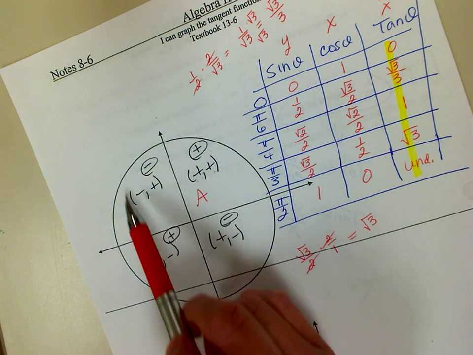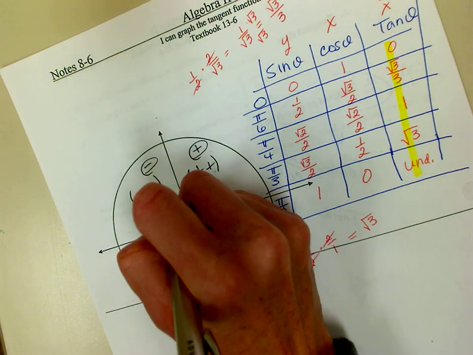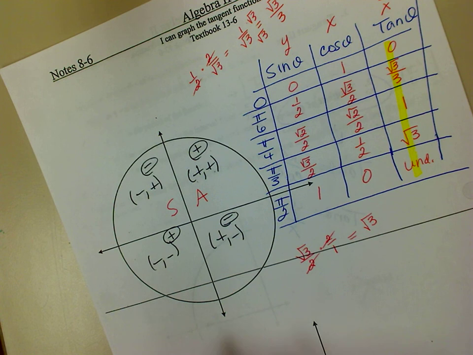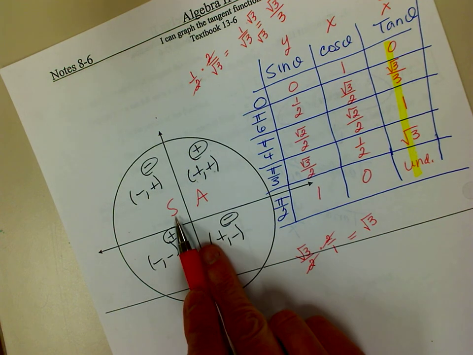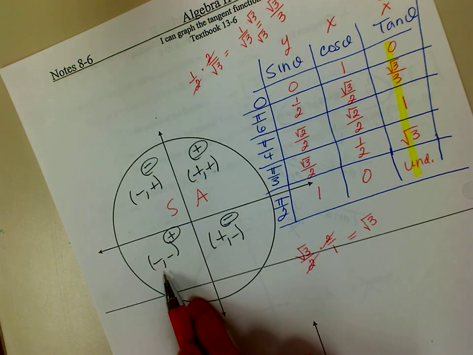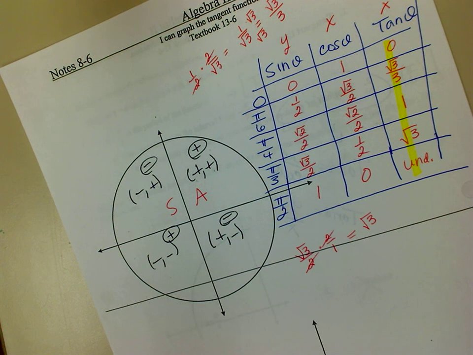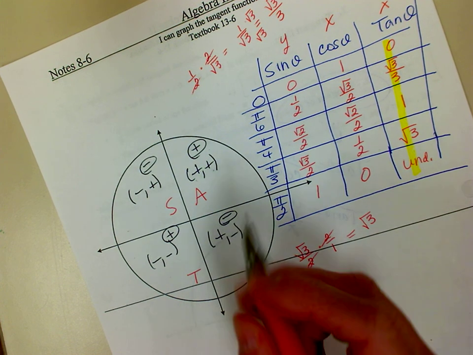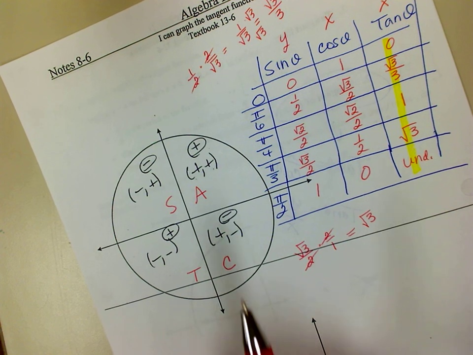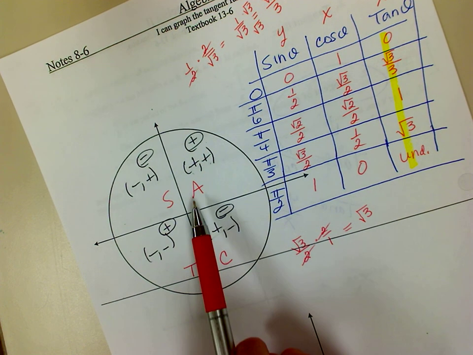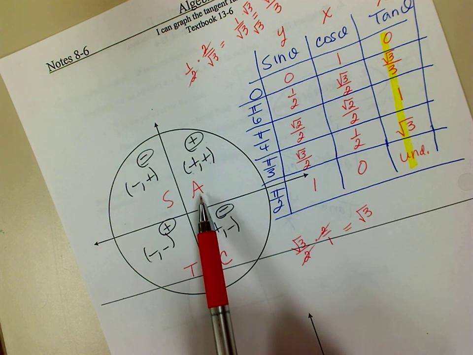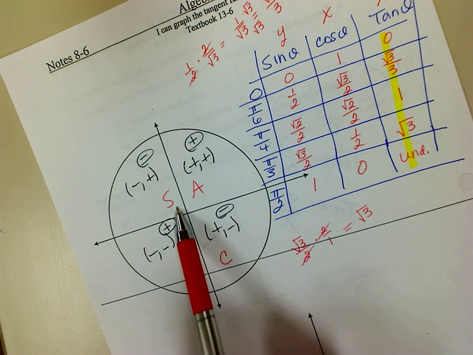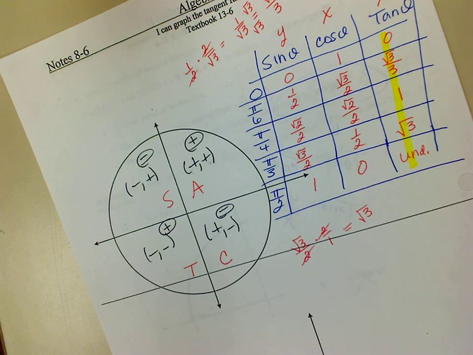In this quadrant, only the y value is positive. So that'd be an S for sine. Just sine's positive there. In this quadrant, only tangent is positive. So I'm going to put a T there for tangent. And then over here, only the x value is positive, which is the cosine. And this is how you can remember what's positive. You can think of this little saying, all students take calculus, which isn't necessarily true, but it's a way to remember.